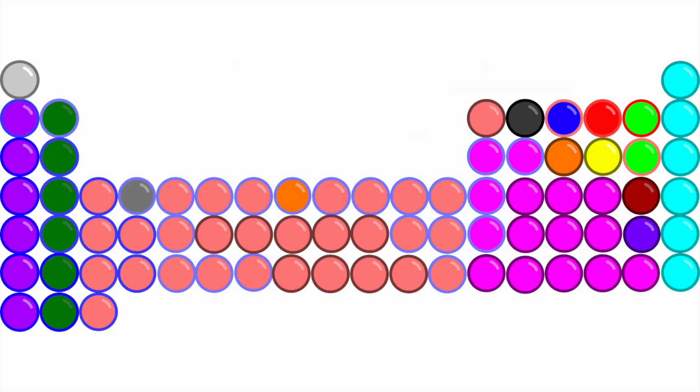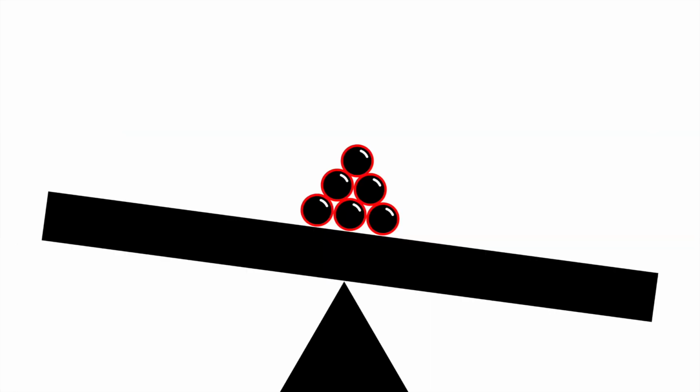Electronegativity is the measure of how much an atom wants electrons. Atoms with higher electronegativity end up being more negative in molecules. Atoms with lower electronegativity end up being more positive in molecules. Overall, covalent bonds aren't always the equal sharing of electrons.